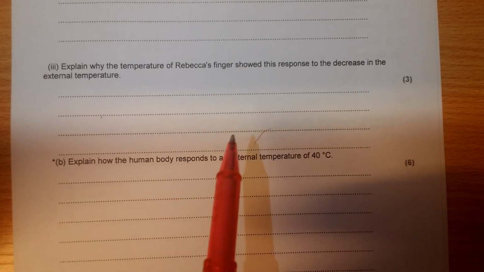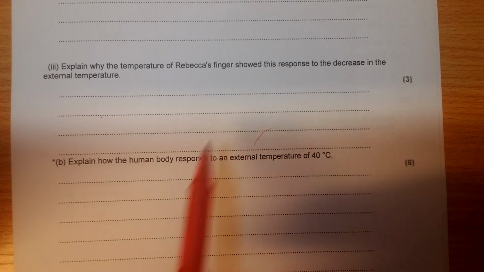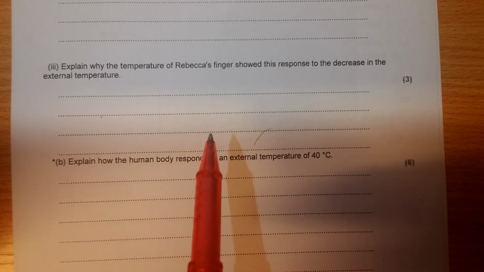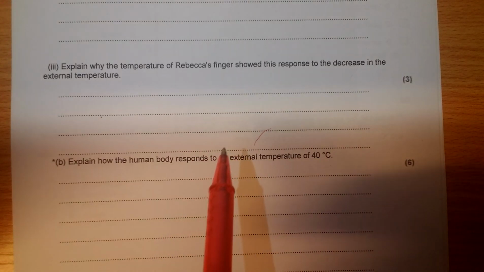The finger is a more exposed part of the body. Vasoconstriction takes place in the finger, blood flow is reduced to the surface of the finger to reduce heat loss to the surroundings, and so the temperature of the finger decreases.